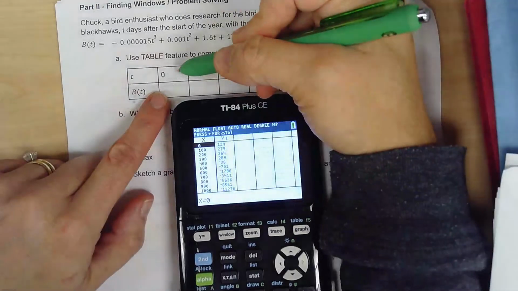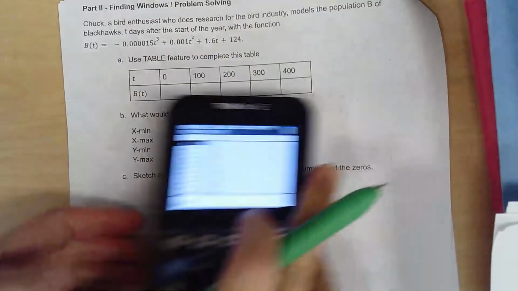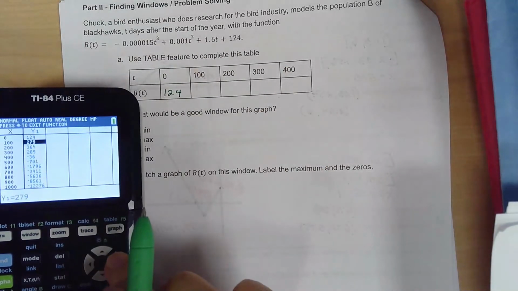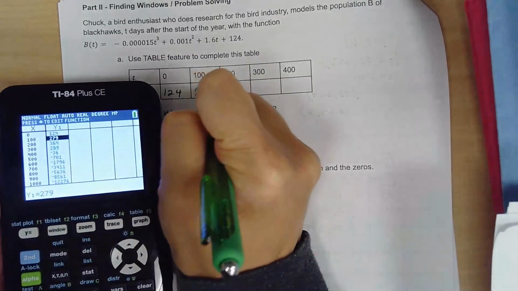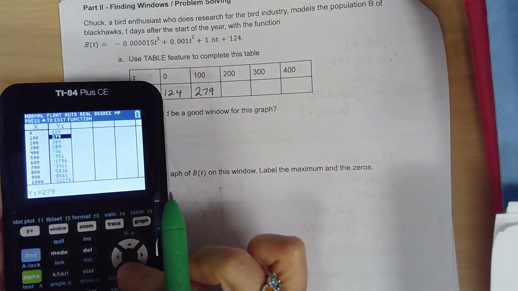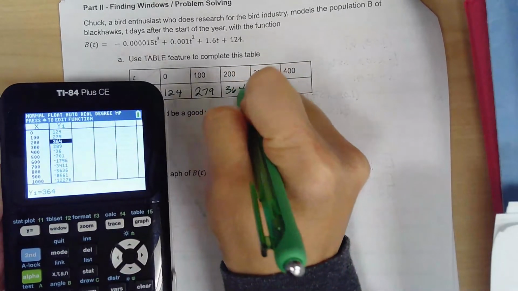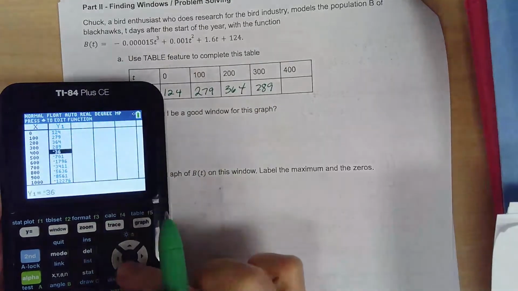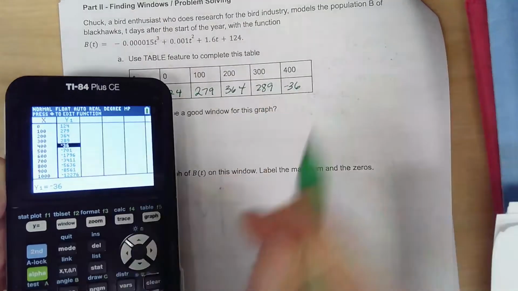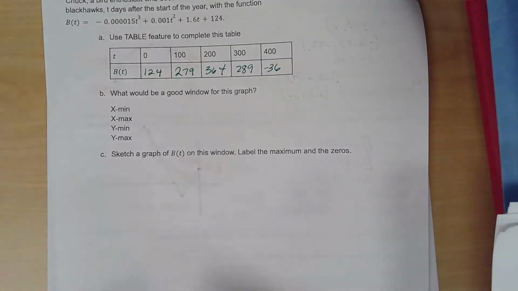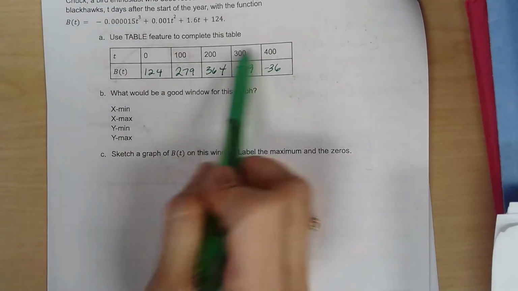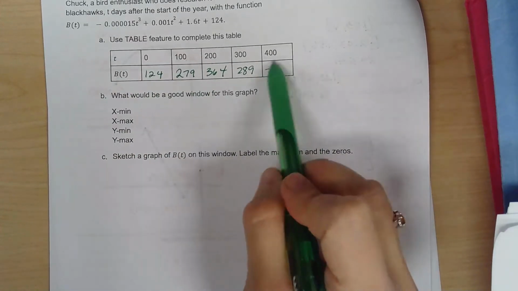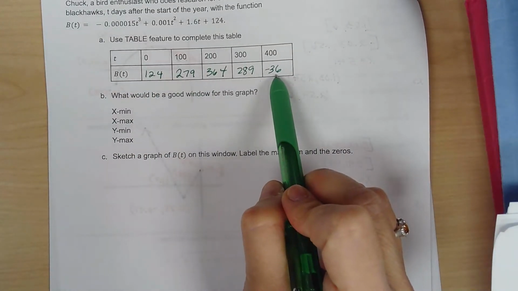So when X is 0, Y is 124. When X is 100, Y is 279. When X is 200, we get 364. When X is 300, we get 289. When X is 400, we get -36. So pay attention to what this represents, right? This is representing time, and this is representing number of Blackhawks or birds. So it doesn't make sense to have this one, right? Because we're not going to have a negative number of birds.